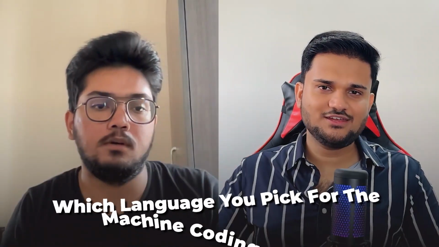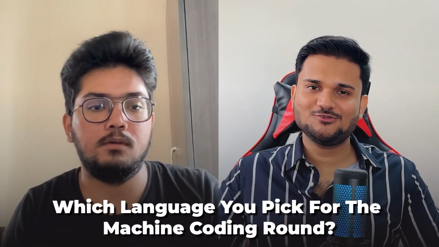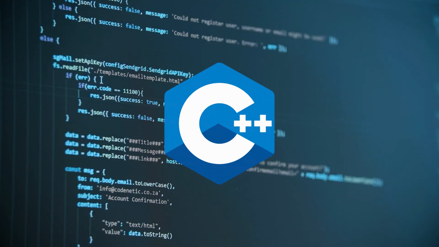Got it. So which language technically did you pick for the machine coding round? Just asking out of curiosity. This is very strange. Basically, I give every interview in CPP, so I chose CPP for machine coding as well. Oh, okay. Cool. So I gave my machine coding round in CPP once.